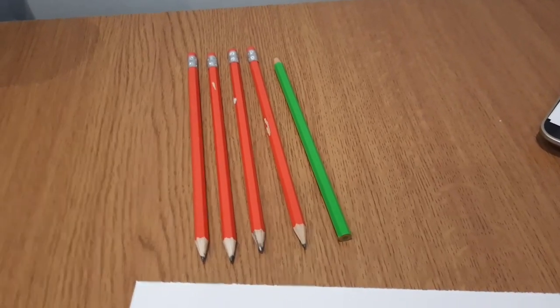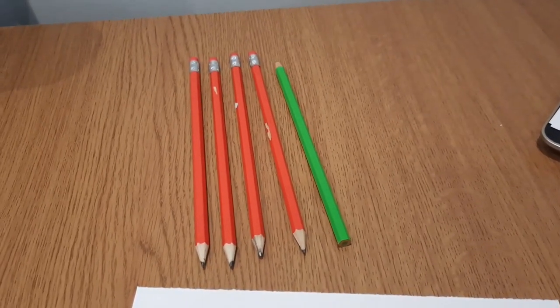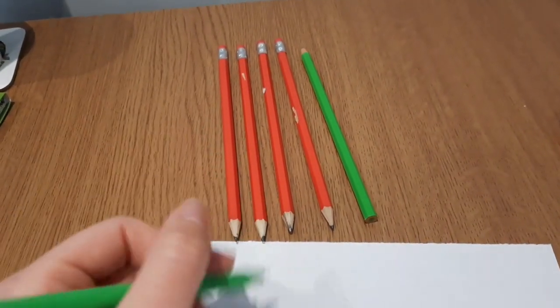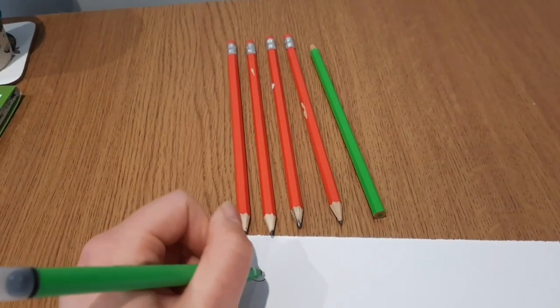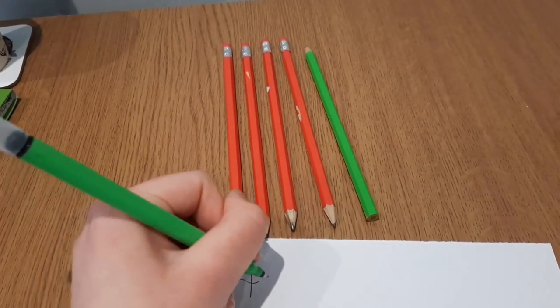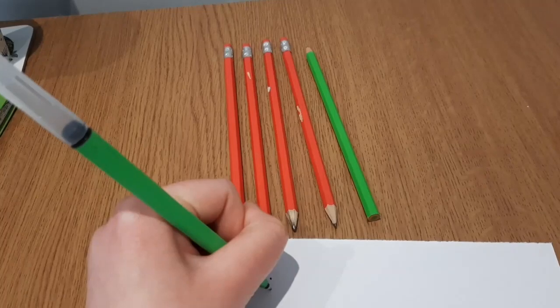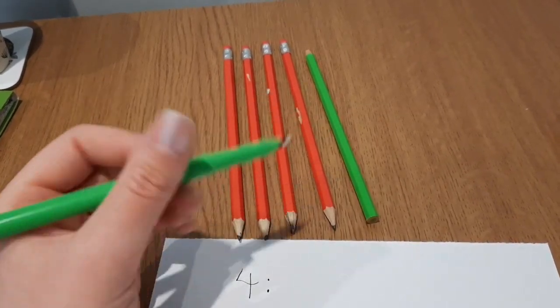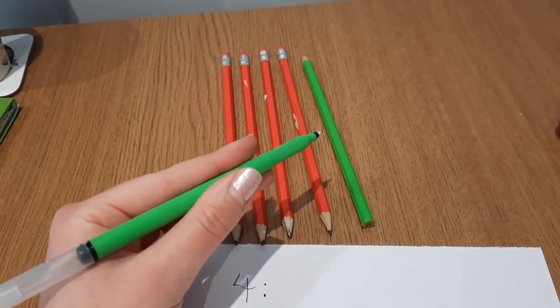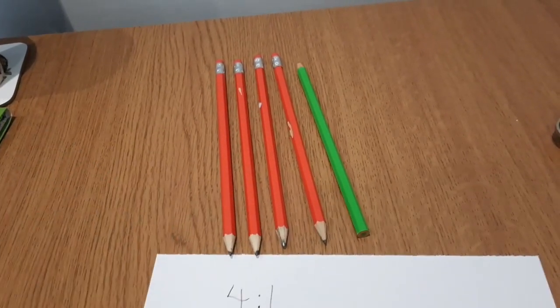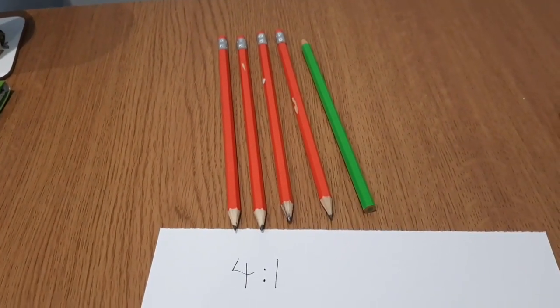Okay, so if I want to write this down as a ratio, I would do so like this. So I've got 4 red pencils. I'm going to put a colon here to separate the first amount from the second amount. Okay, so I can see here that I've got 1 green pencil, so I'm going to write a 1 there.